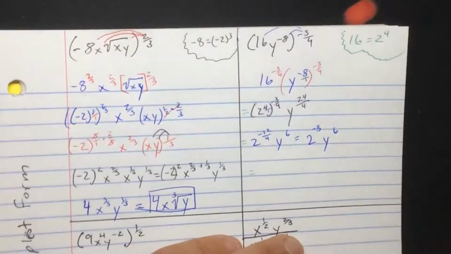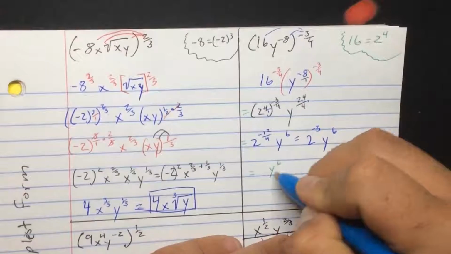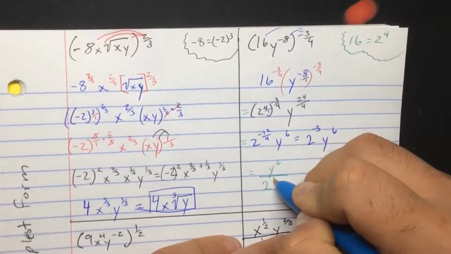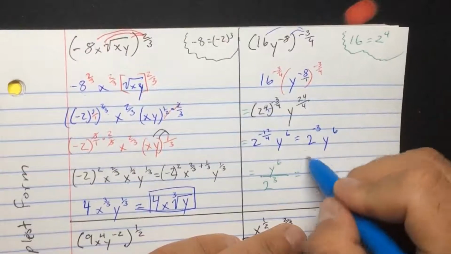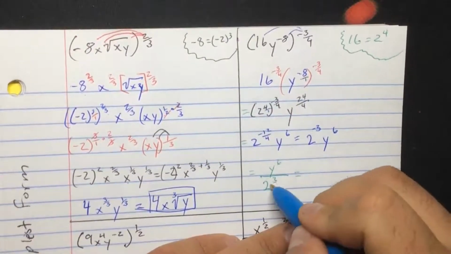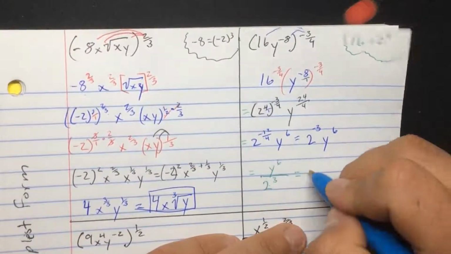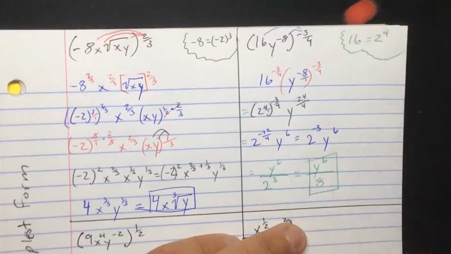So the next row here, we'll do it in green, is going to be equal to y to the 6th over 2 to the 3rd power. Once we put it in the denominator, that makes the exponent positive. Once we do 2 times 2 times 2, which is 8, we'll be able to see that this goes to y to the 6th over 8. This will be our final answer.